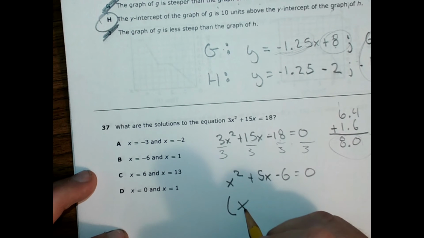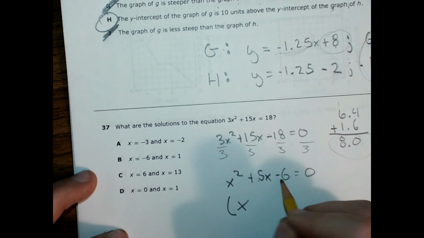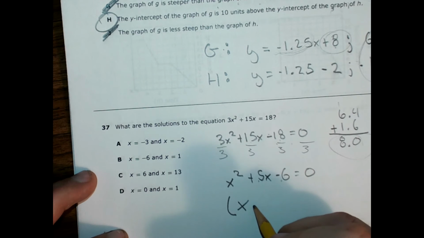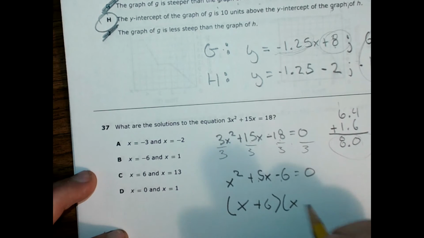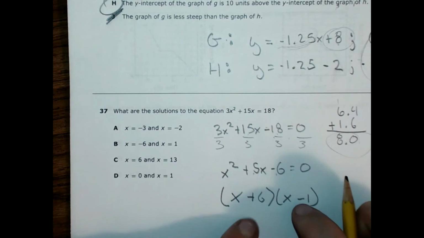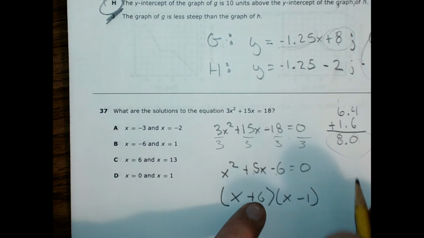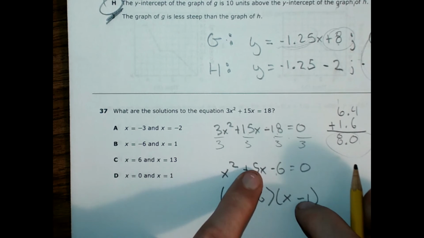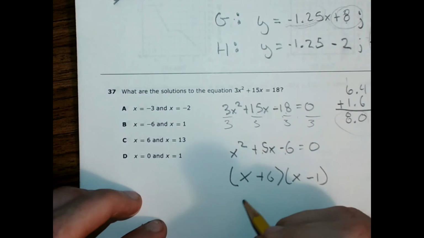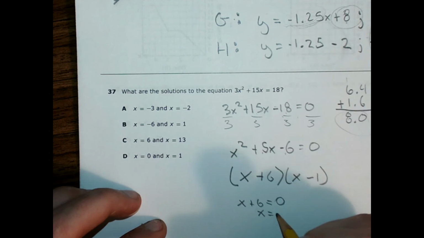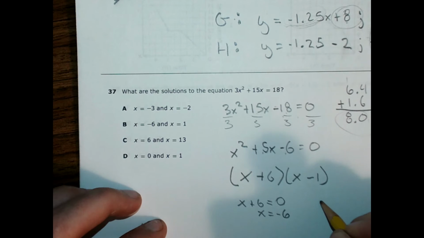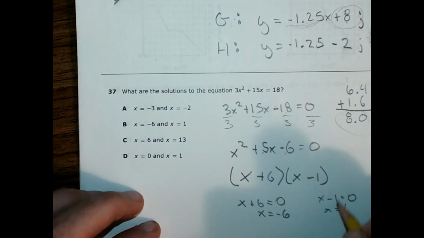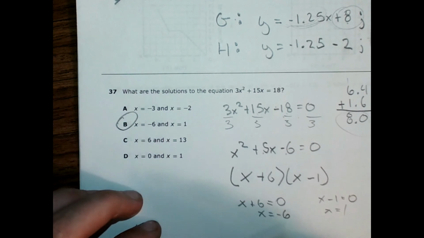And now it gets real obvious. Adds to 5, multiplies to negative 6. That's x plus 6 times x minus 1. Because 6 times negative 1 is negative 6. 6 plus negative 1 is positive 5. Which means my zeros: set the linear factor equal to 0, so x equals negative 6. And set the other linear factor equal to 0, x equals 1. B is the correct answer.